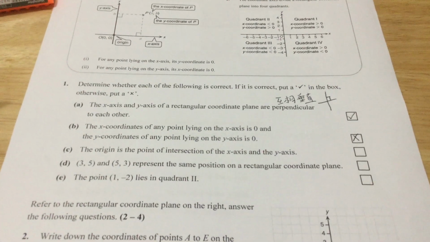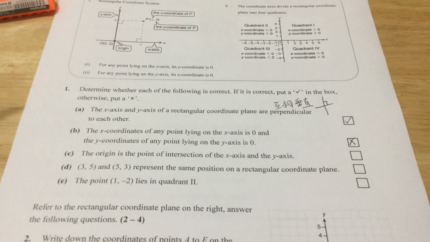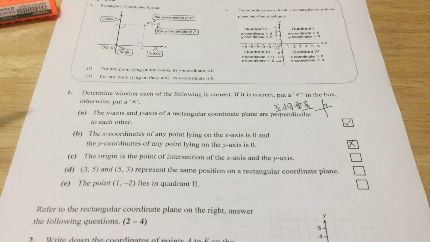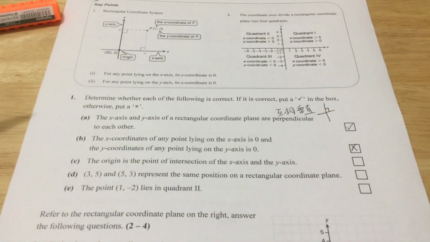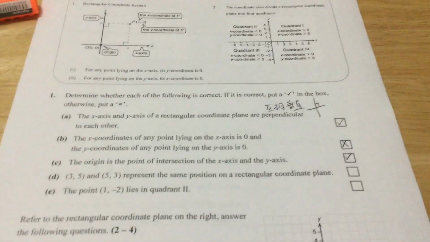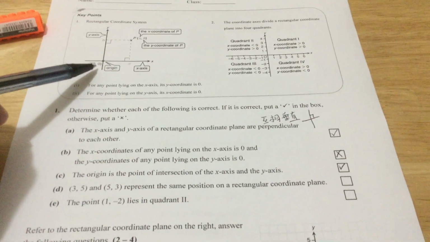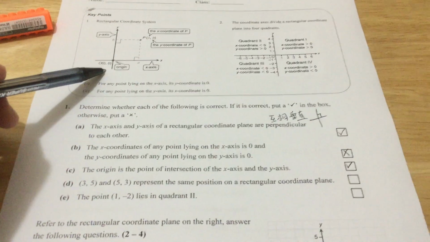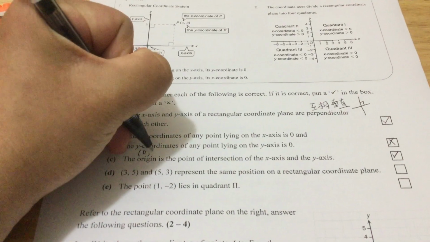Okay, number C. The origin is the point of intersection of the x-axis and the y-axis. 5-second pause. The answer is yes, because you can look at this. This is the x-axis, this is the y-axis, and the intersection is the origin. So this is O, and this one is correct. The coordinate of this one is called 0, 0.